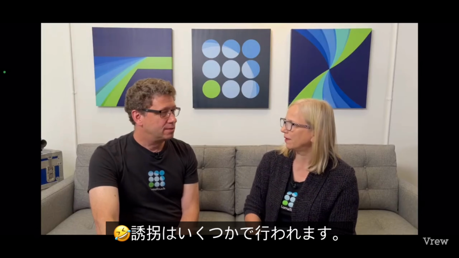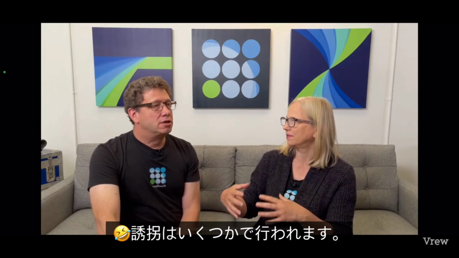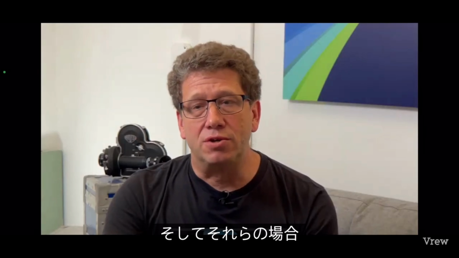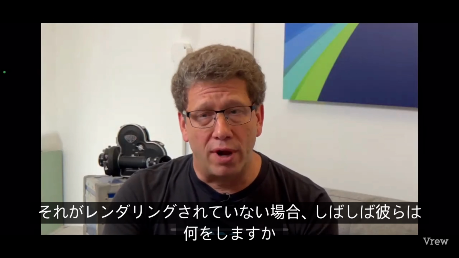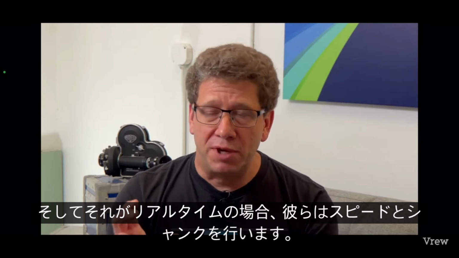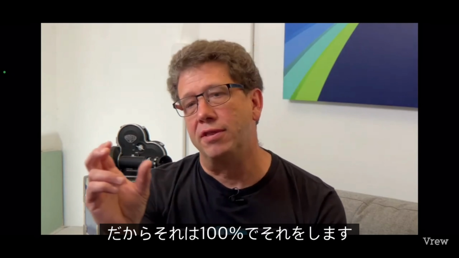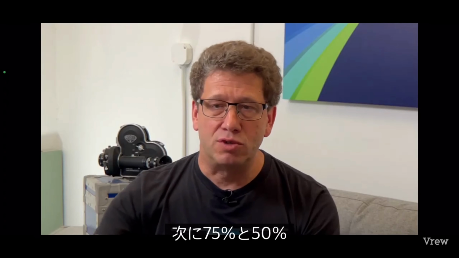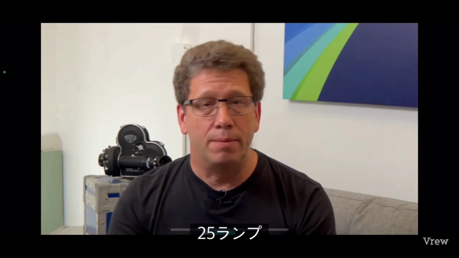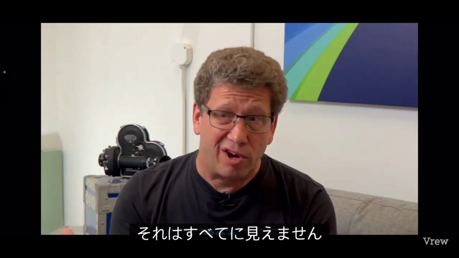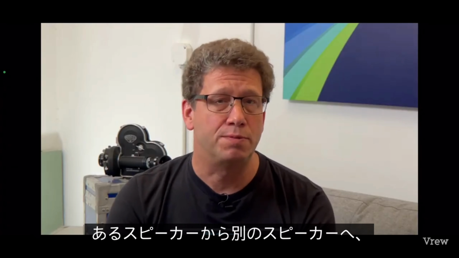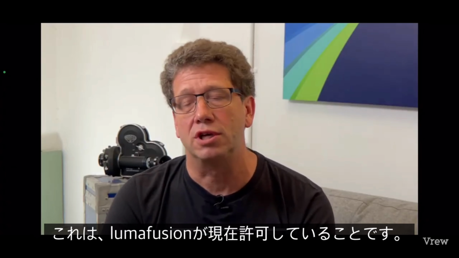Can you talk a little bit about how speed ramping is done on some other apps? We have looked at it on other apps, and in those cases, often what they do, if it's not rendered and if it's real time, they do the speed in chunks. So it'll do it at 100%, and then 75%, and then 50%, and 25%. So it's not a true ramp. It basically just does these chunks, and it doesn't look all that much better than just switching from one speed to another, which is what LumaFusion currently allows.